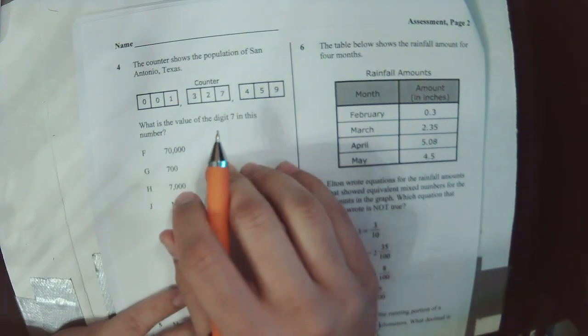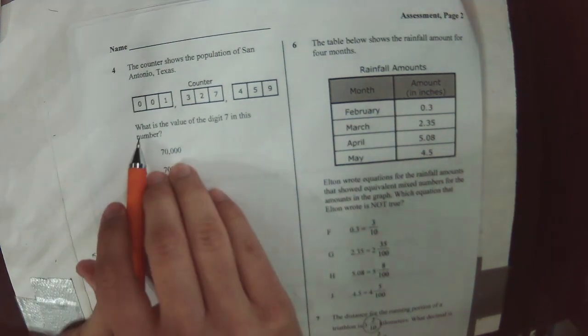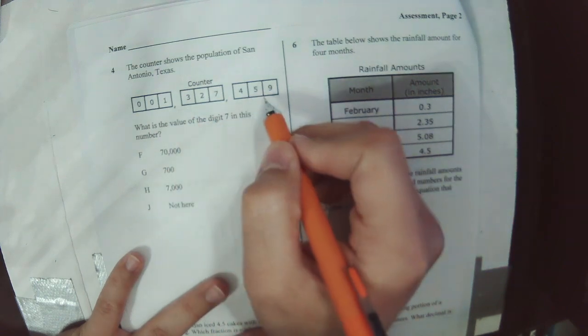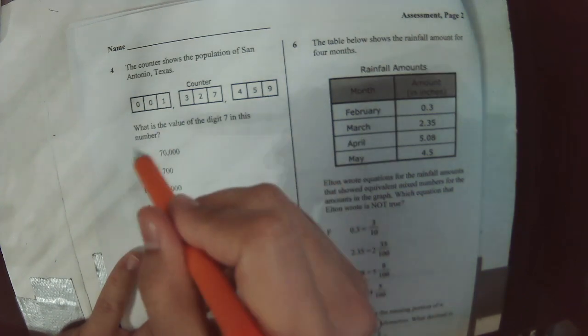Number 4. Move it down a little bit. The counter shows the population of San Antonio, Texas. Here's my counter. What is the value of the digit 7 in this number? Okay. They gave me the numbers. And since they wrote them nice and big, I can actually make my place value chart around these numbers. I don't have to draw it myself.